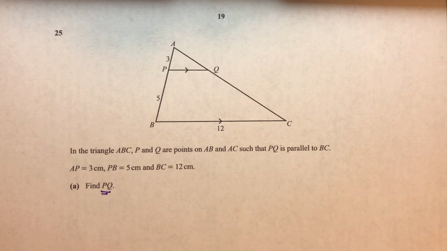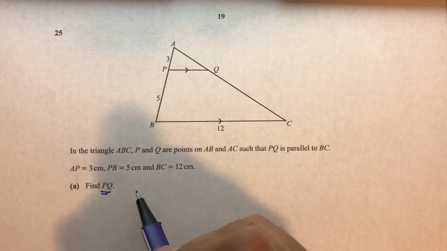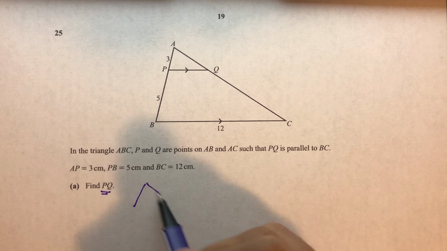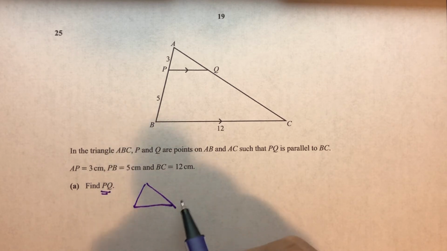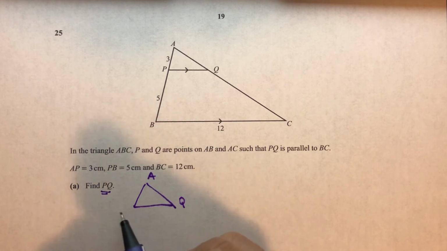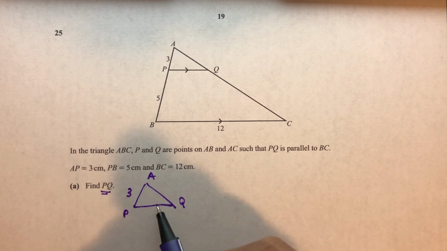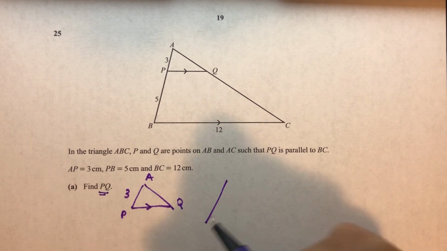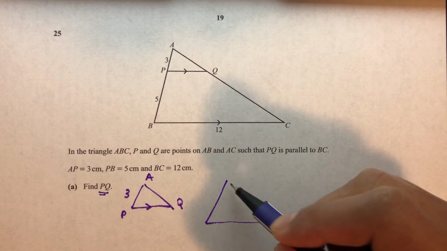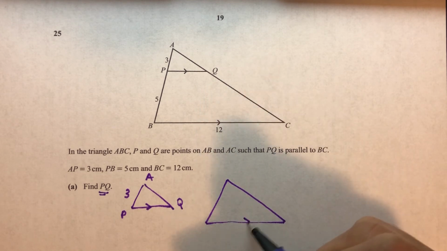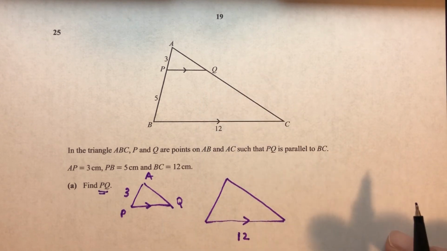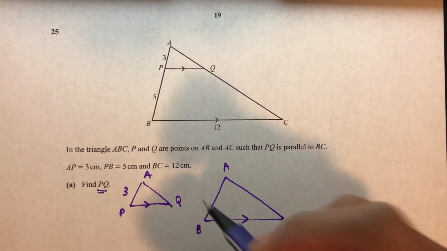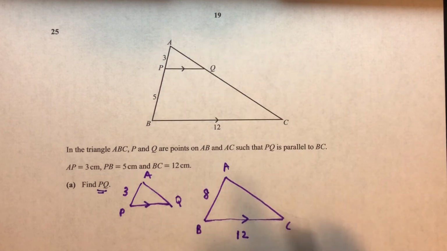So let's take these two triangles out. The first triangle we have is APQ. So this is Q, A, P, 3, and we don't know this. And the big triangle is ABC. That's the big triangle. This is 12. Let's label the side AB. So AB is 8, 3 plus 5, right?